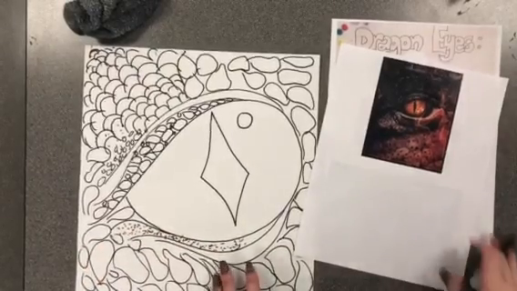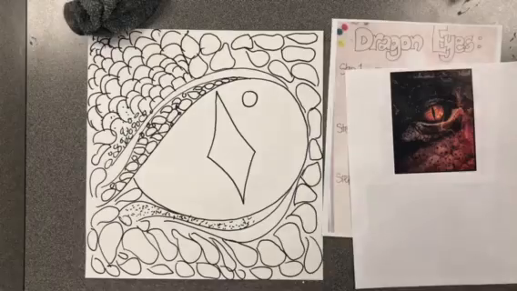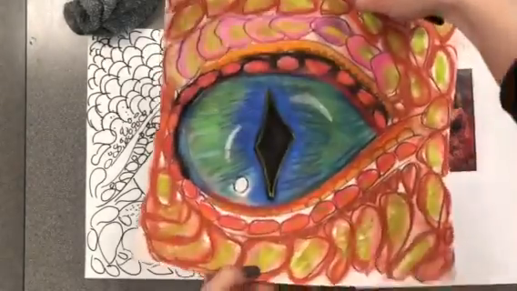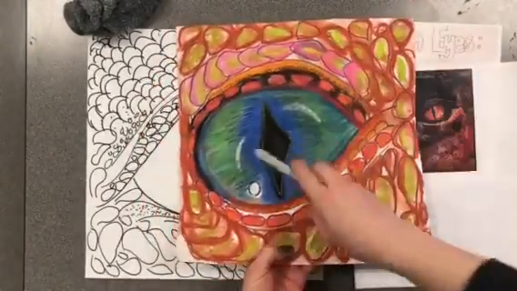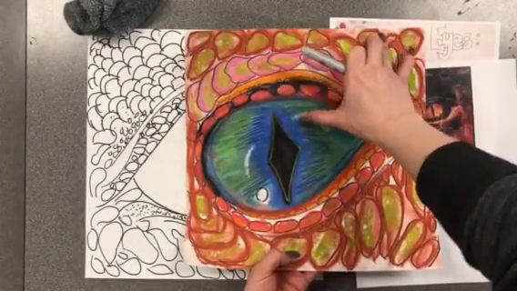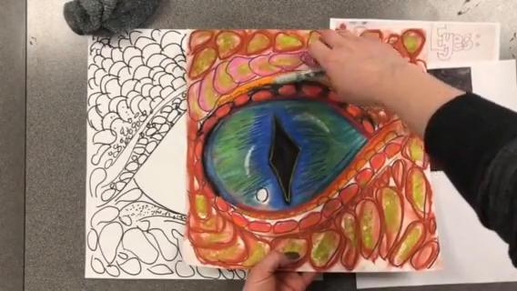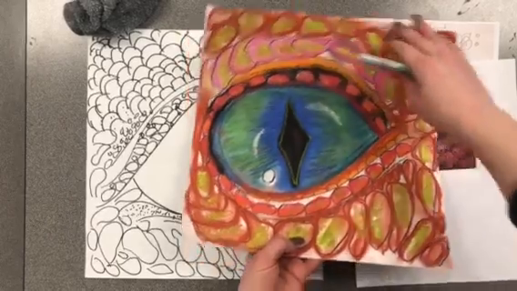Okay, I've got my eye all drawn out here. Now I'm gonna start to color it. So we're gonna be coloring today with our chalk pastel. The reason why is because chalk pastel blends really nicely to make smooth textures, and in these little bumps we're gonna make smoother little textures inside of each bump.